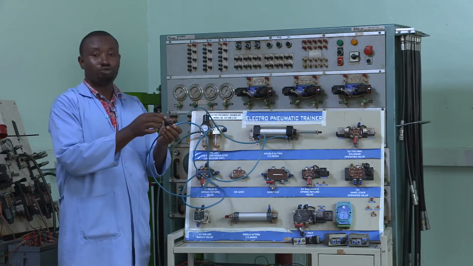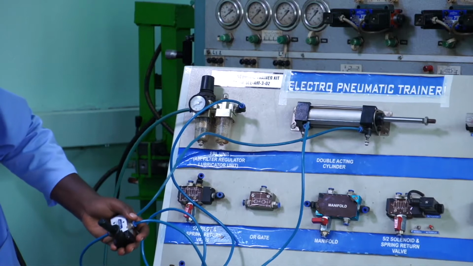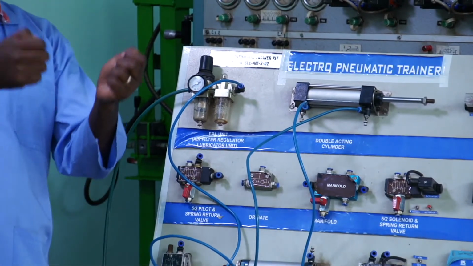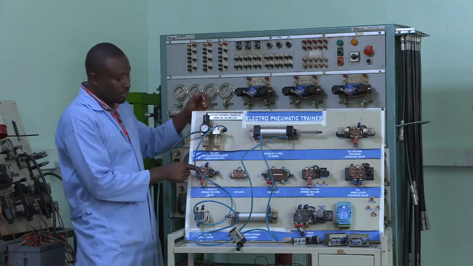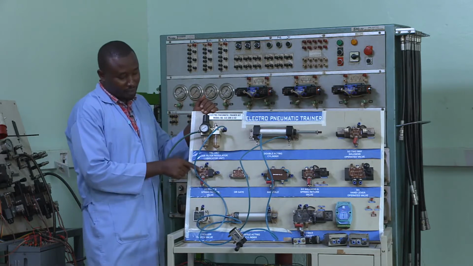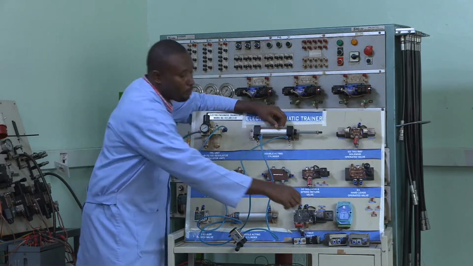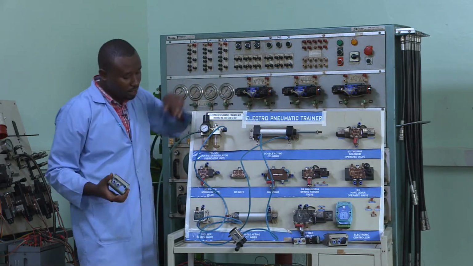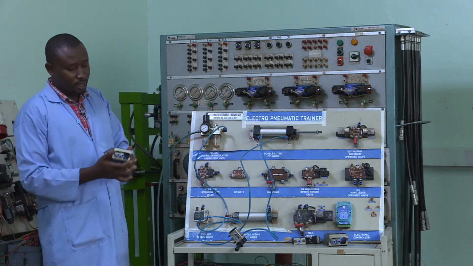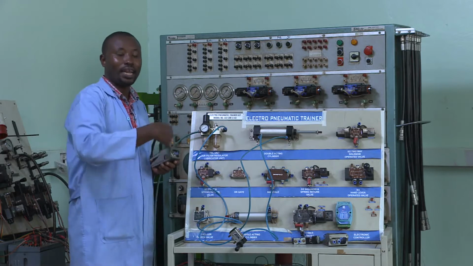See, I'm controlling direct. And for indirect control, we need another valve. We need a valve to control another valve. It's like we need this valve to be the main valve instead of this. We need this valve to be controlling that cylinder as the main valve. And we use another pedal valve to be controlling this valve because this is a pilot operated valve. So the pedal valve will control this and this will control that. So this is indirect control.